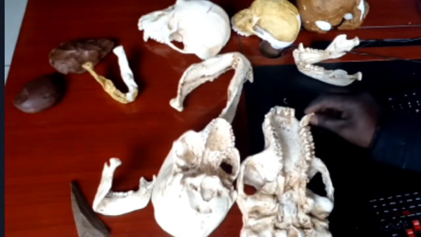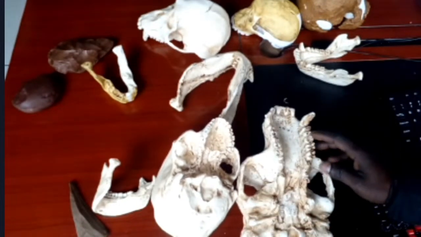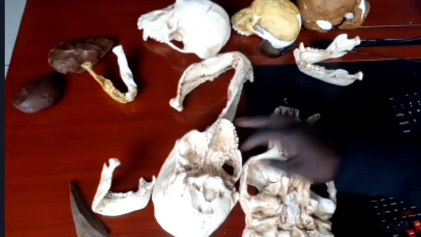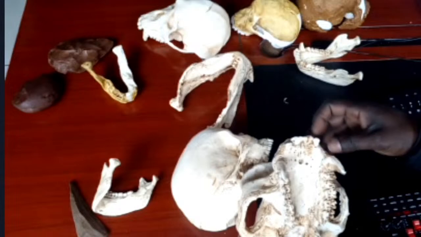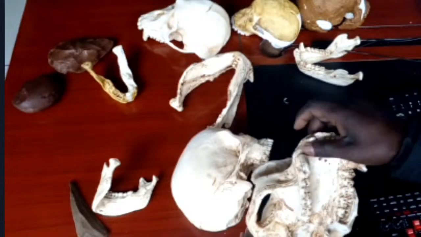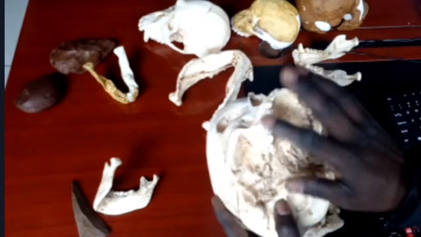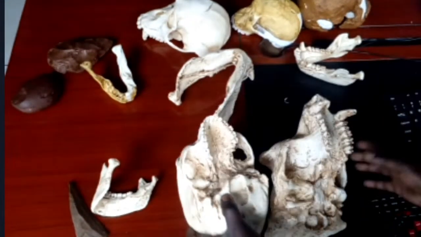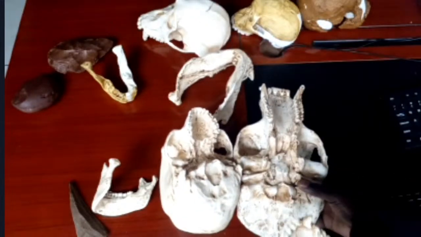Yes, canines, you can talk about them. Here, they are less pronounced. Here is more pronounced or more developed, less developed. Here you can talk about the spaces, the diastema. Here the spaces are big, while here we don't have spaces, or they are minimal spaces when they are like that.